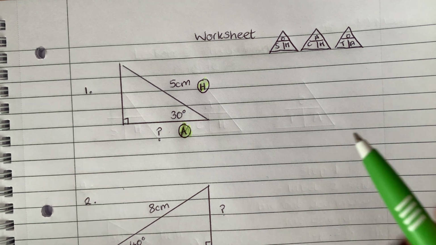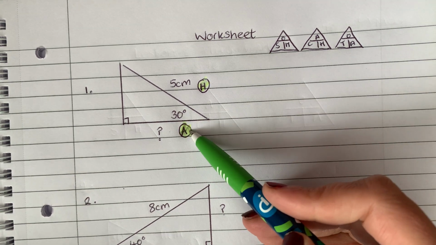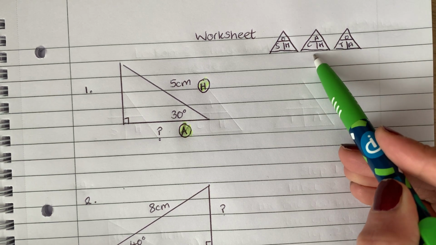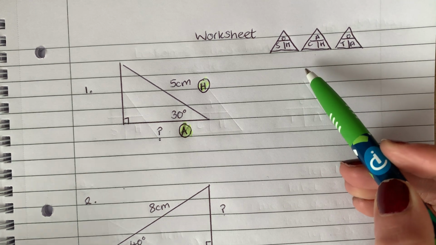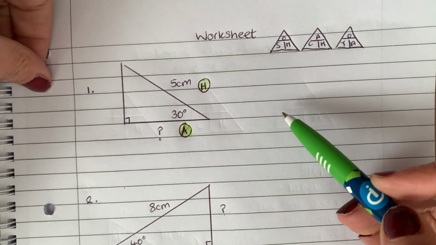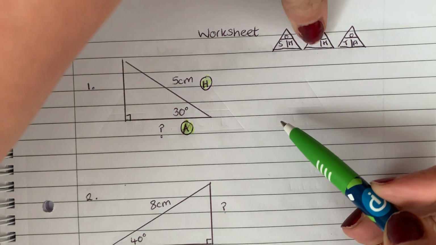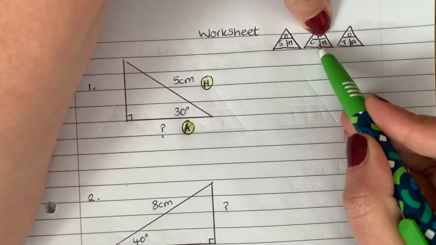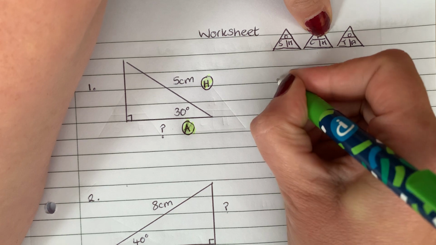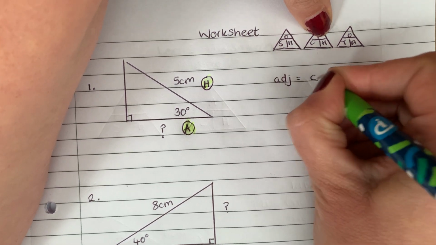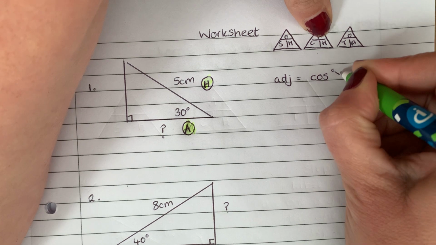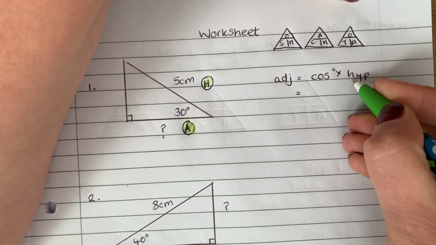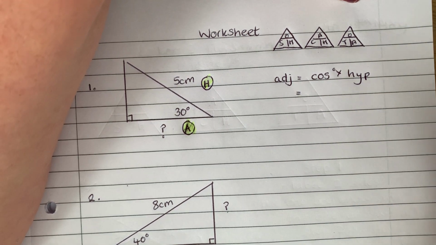Right, now step 2, decide sine, cos, tan. Which one uses A and H? Yes, so I'm using cos. Now I need to find how we're going to work out the answer. I'm wanting to find the adjacent, so I'll put my pinky over it. Adjacent is cos times hypotenuse, so we'll write that formula out. Adjacent is cos, remember the little angle thing, times hypotenuse. After a while you can just use A and H, that's fine. Let's just do it this way so you're familiar with everything.